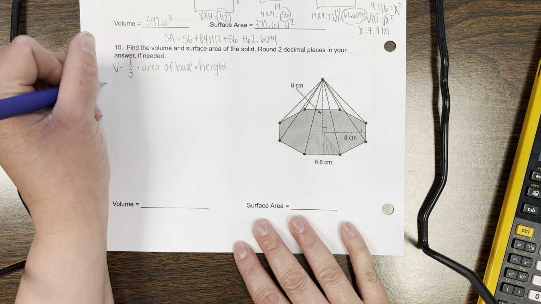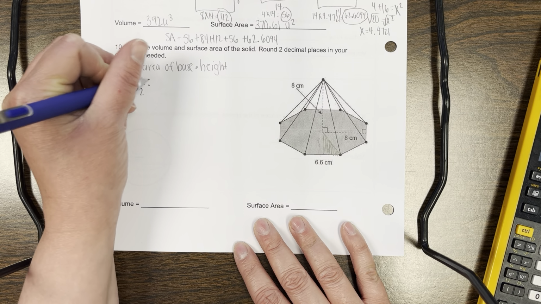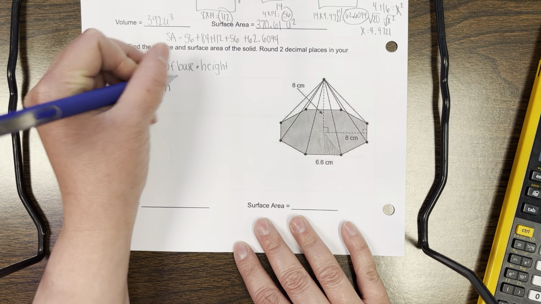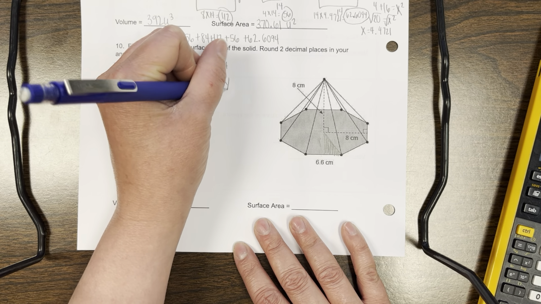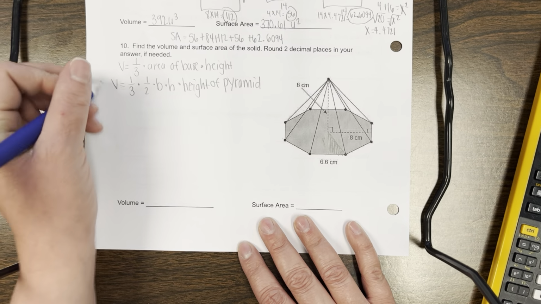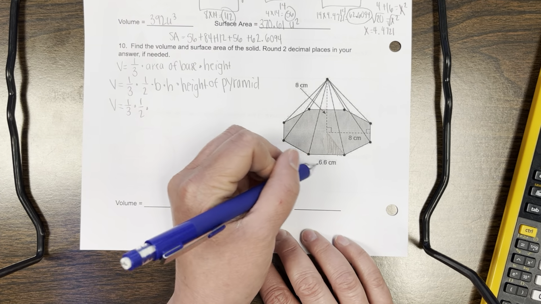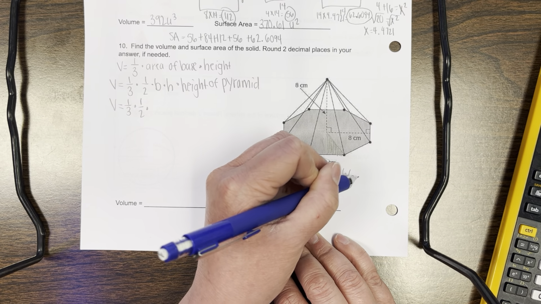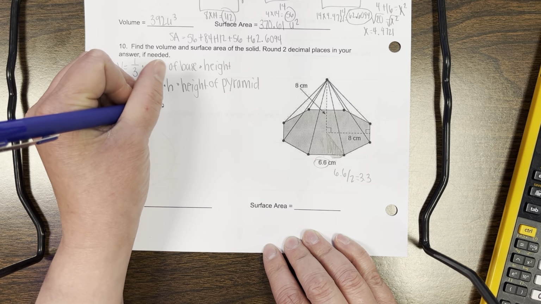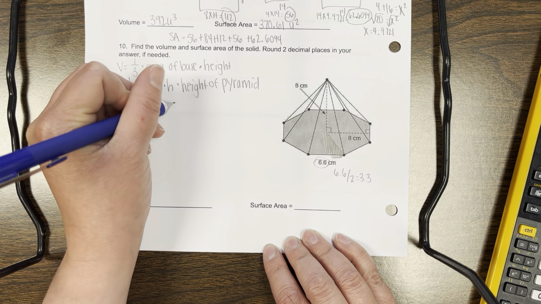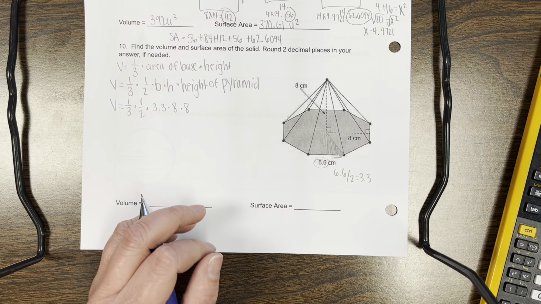So we're going to say volume equals 1/3 times, and then area of the base is 1/2 times base times height of the base, and then times the height, and I'm going to write of pyramid just so it keeps it separate. So let's see what numbers we have so far and what we need to find, if any. So base of the triangle is half of this. 6.6 divided by 2 is 3.3, because remember, we're only using that piece right there. So 3.3, and then height is 8, we have that. And then height of the pyramid is also 8. So we actually do have every number that we need.